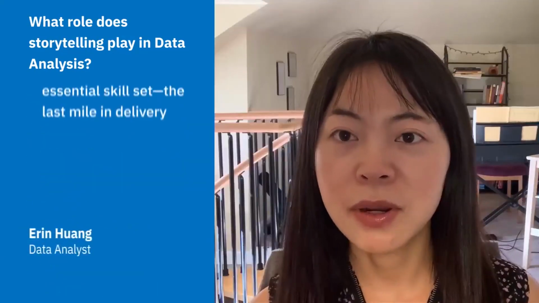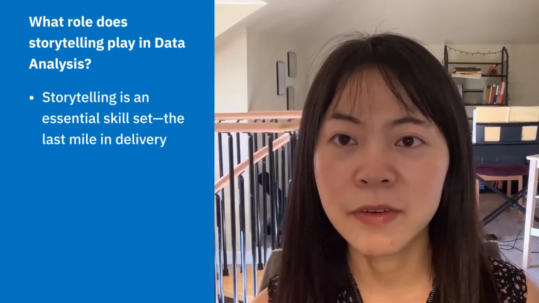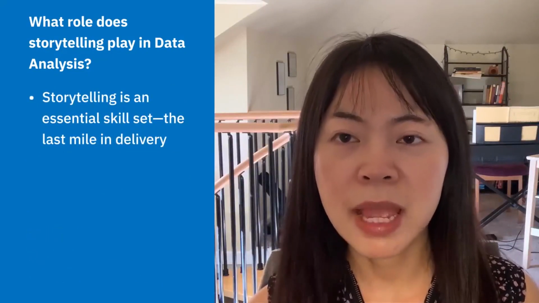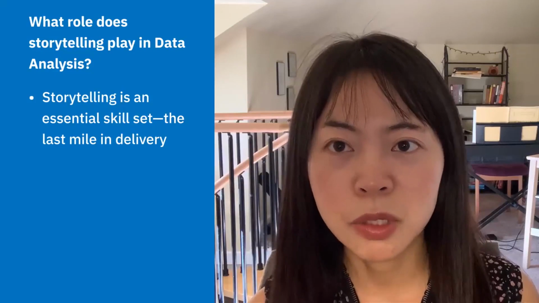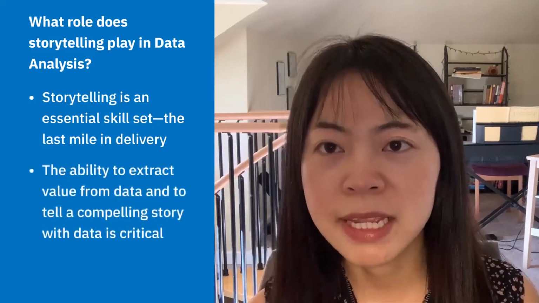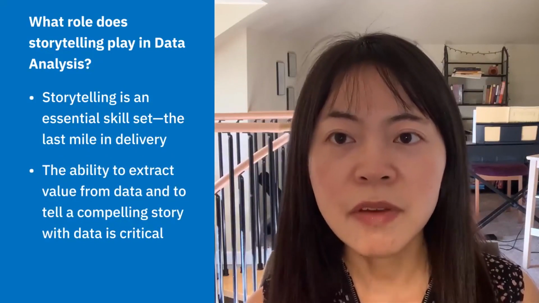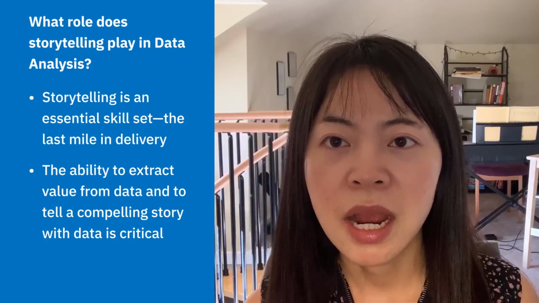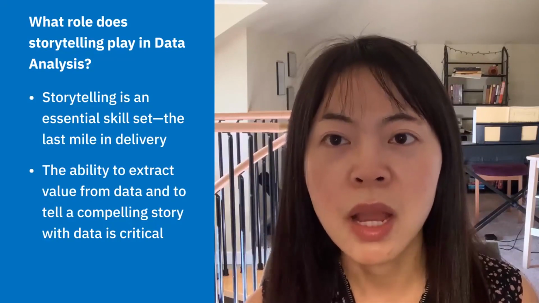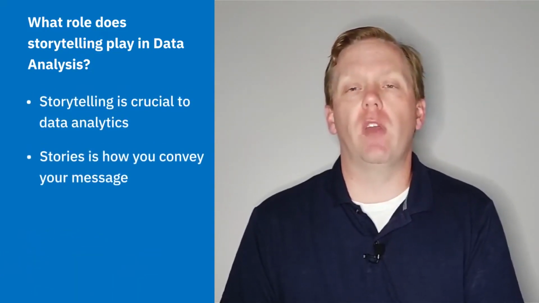I have to say, storytelling is an essential skill set. It's like the last mile in delivery. A lot of people can handle the technical side through a short period of training. However, the ability to extract value from data and to communicate it is in short supply. If you think about the long-term career, I think it's very critical to know how to tell a compelling story with data. Storytelling is absolutely crucial to data and analytics. This is how you actually convey your message.